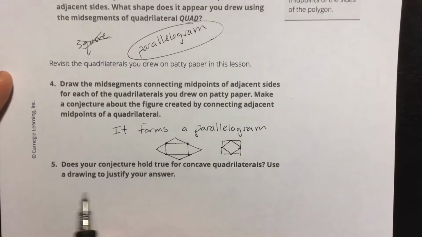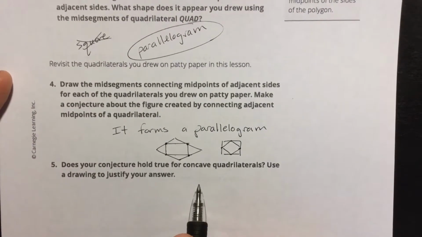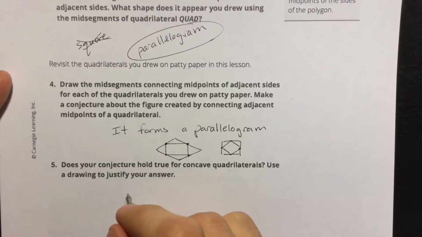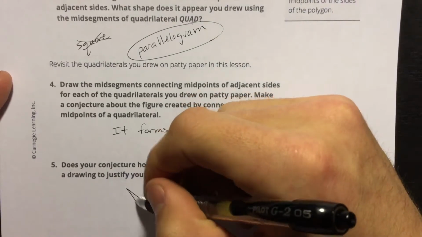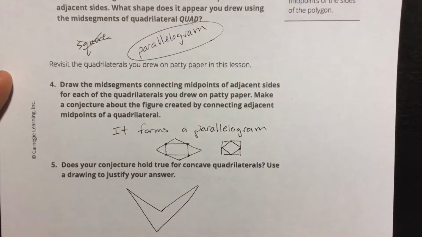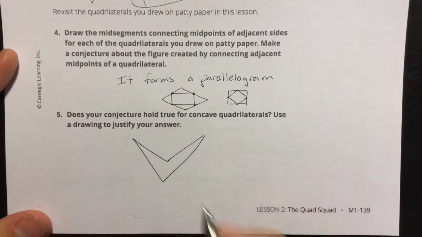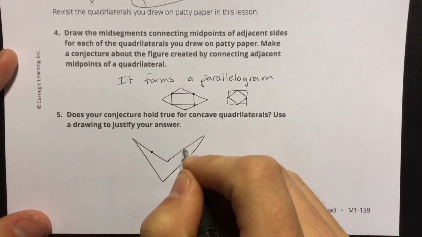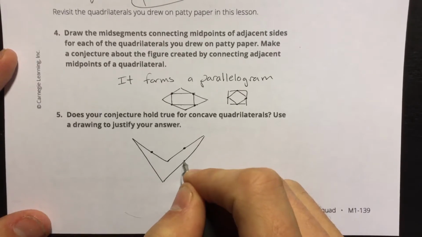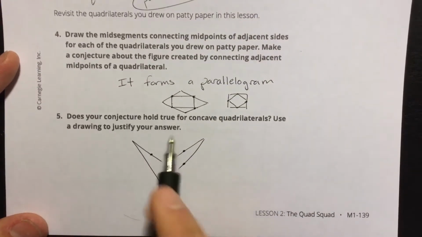So question 5 says, does your conjecture hold true for concave quadrilaterals? Use a drawing to justify your answer. If you'll remember from the beginning of the packet, a concave quadrilateral kind of looks like a boomerang, at least the example that they gave. There are lots of different examples of concave quadrilaterals, but I'm going to go with this one. So they said, does your conjecture hold true for a concave?